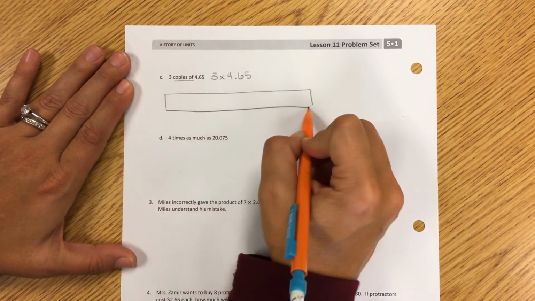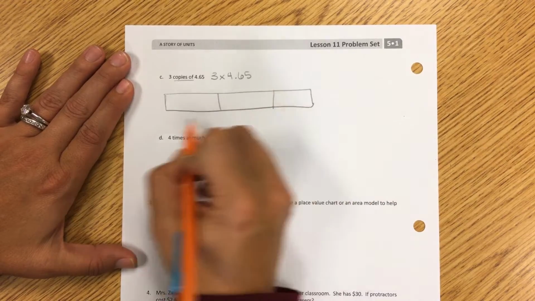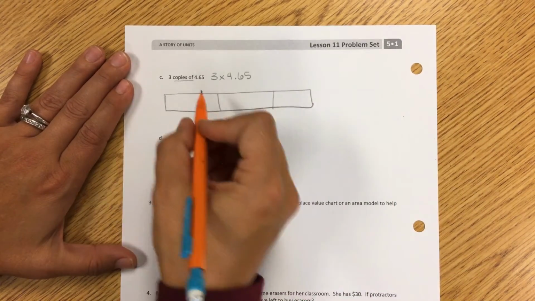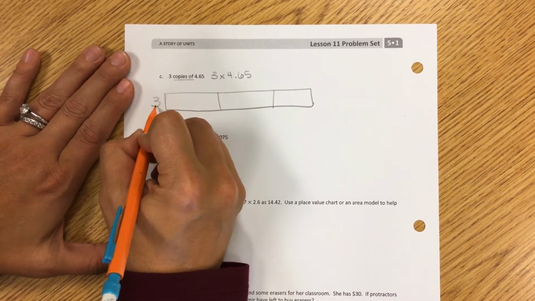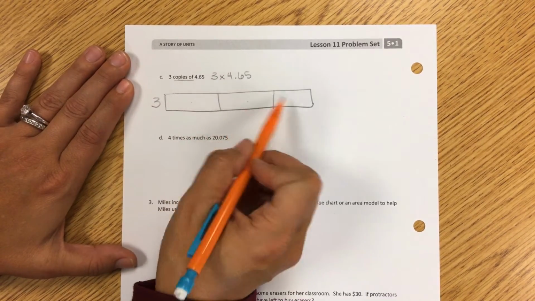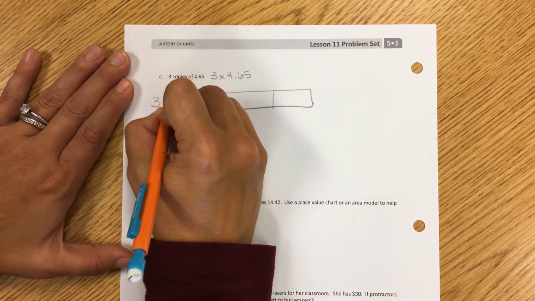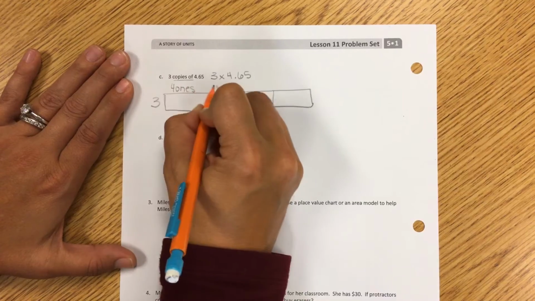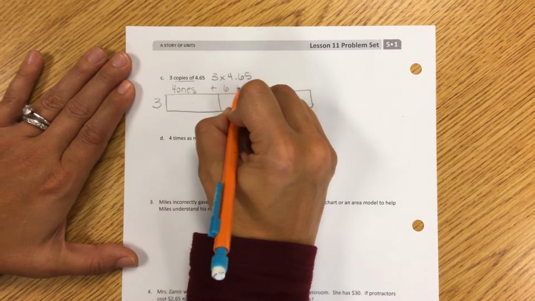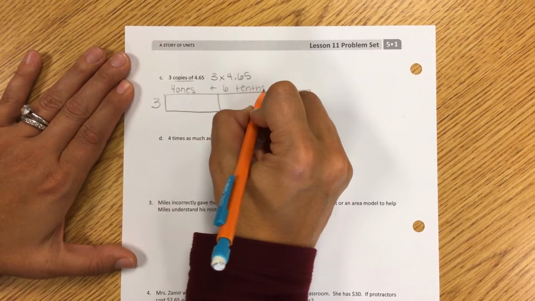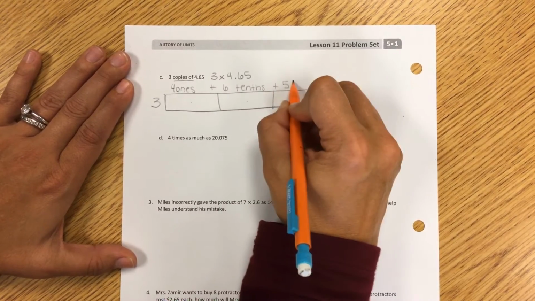Leave some space down at the bottom so that we can write our answers in, and then also up at the top. So I'm going to put my 3 over here because that's what I'm going to be multiplying each of those different place values of. So here I have 4 ones plus 6 tenths plus 5 hundredths.